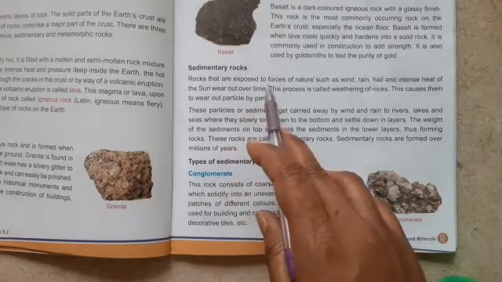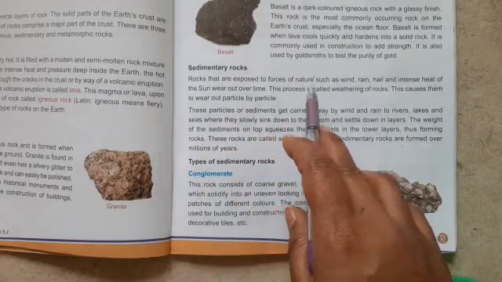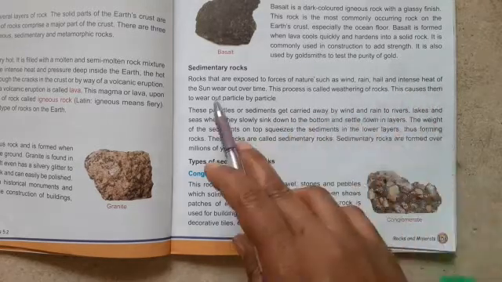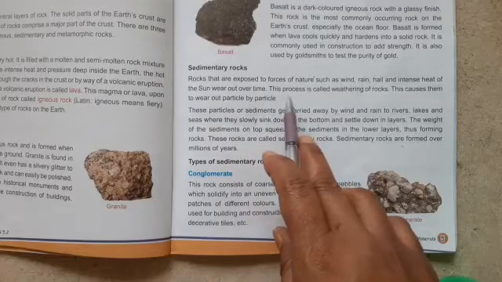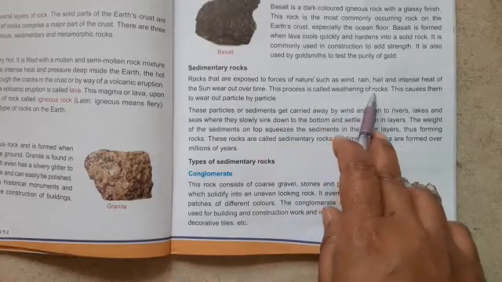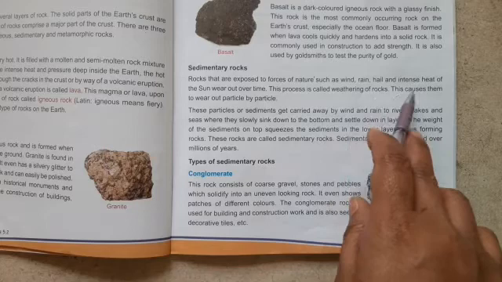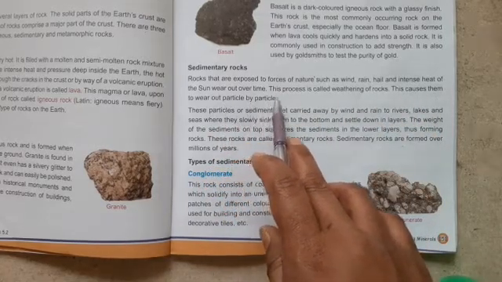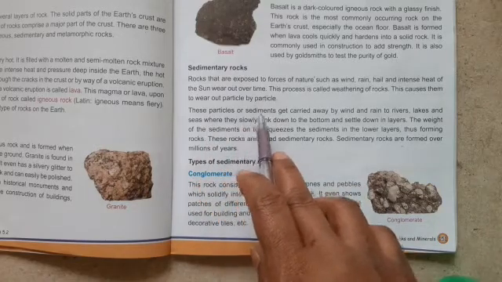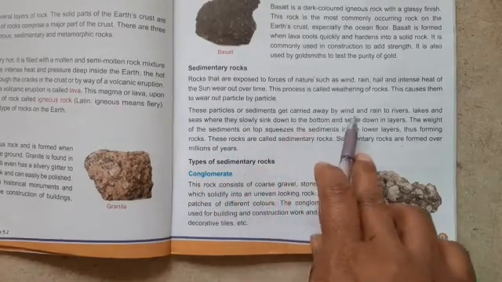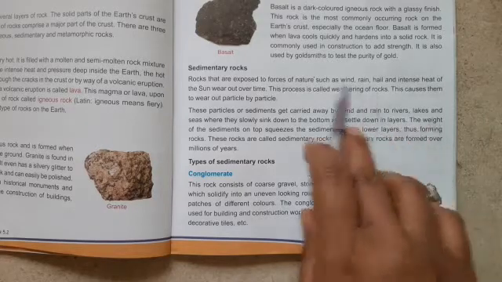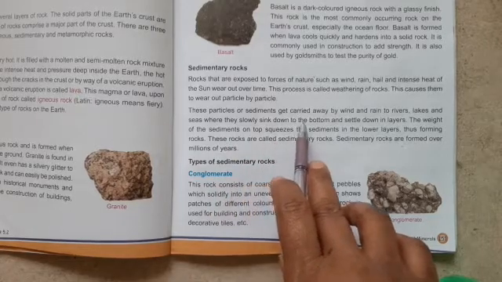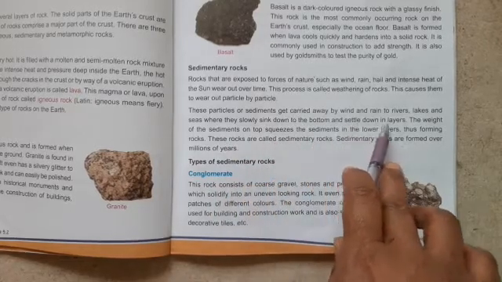Rocks that are exposed to forces of nature such as wind, rain, hail and the intense heat of the sun wear out over time. This process is called weathering of rocks. This causes them to wear out particle by particle. These particles or sediments get carried away by the wind and rain to rivers, lakes and seas, where they slowly sink down to the bottom and settle down in layers.